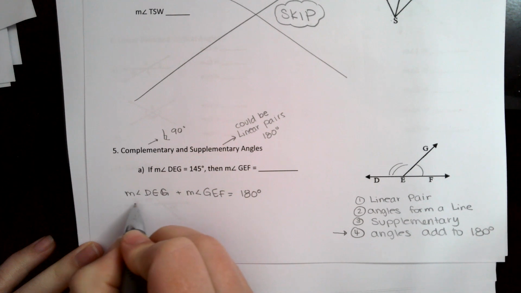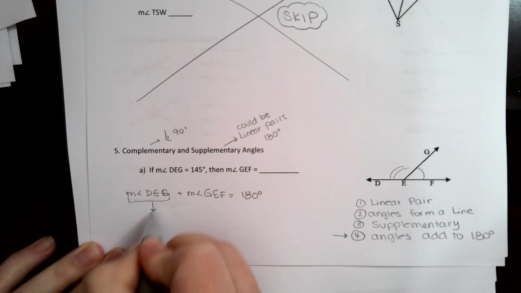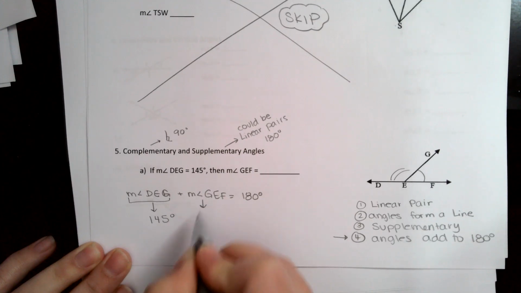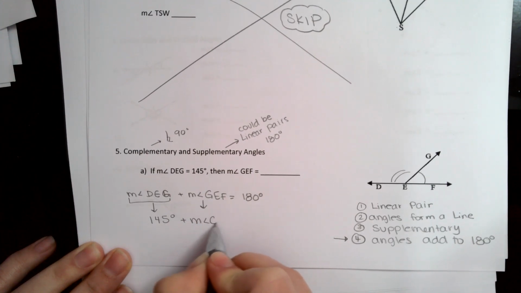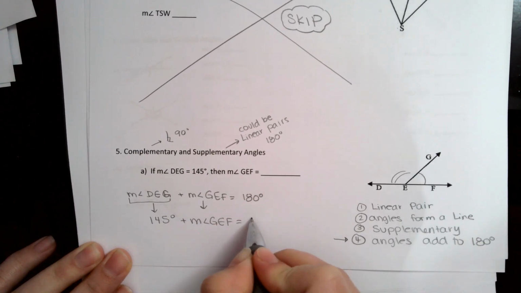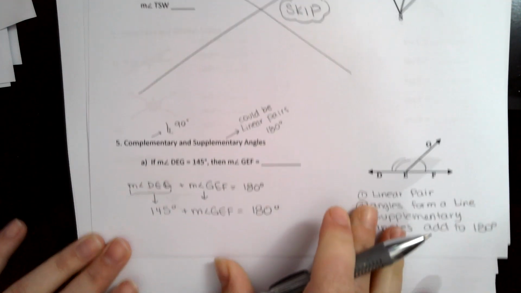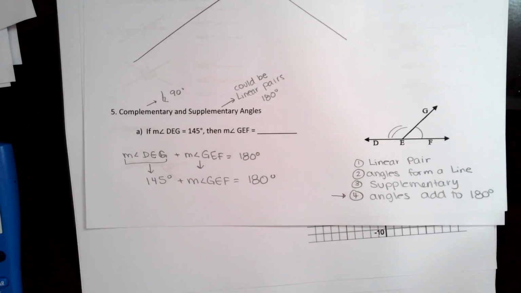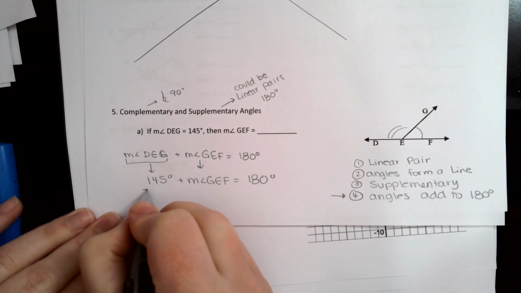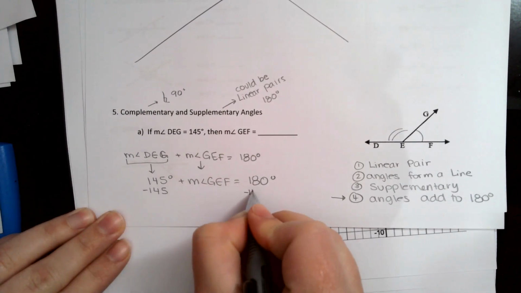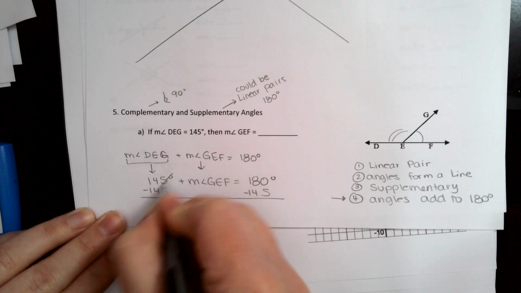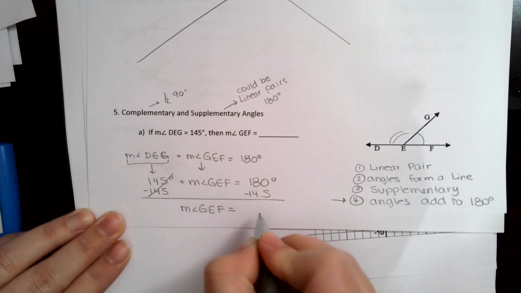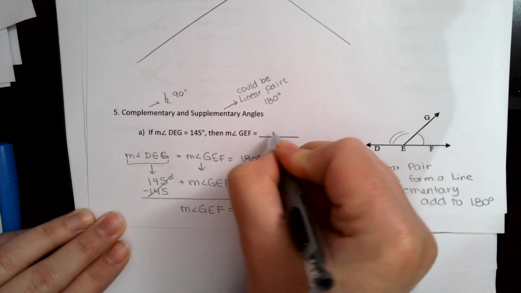If the measurement of DEG is 145 degrees, we don't know the measurement of angle GEF. Remember, you are going to be tested on your setup, so you can't just give me random answers, even if they are correct. You have to give me a setup. So I'm going to subtract the 145. So the measurement of angle GEF is equal to 35 degrees.